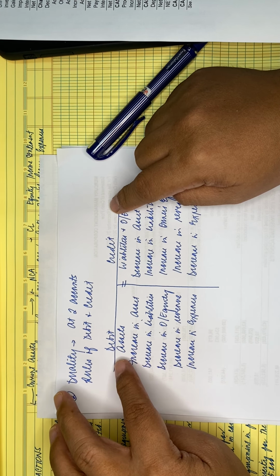Now, in terms of revenues and expenses, these are income statement accounts, right? Remember, the income statement is an extension of your owner's equity account. So revenues increase the equity. Any increase in revenue would be a credit to the revenue account, and any decrease will be debited to the revenue account.